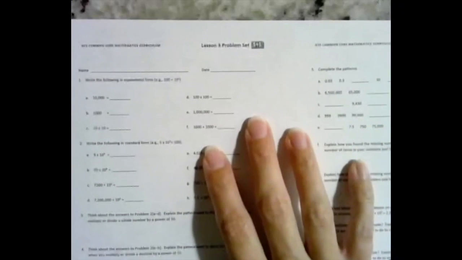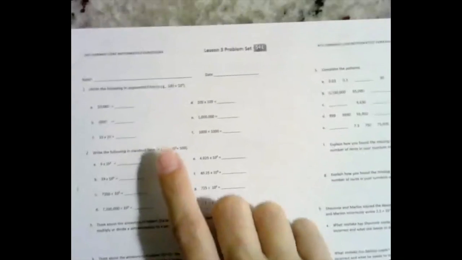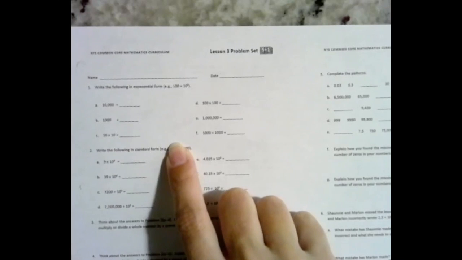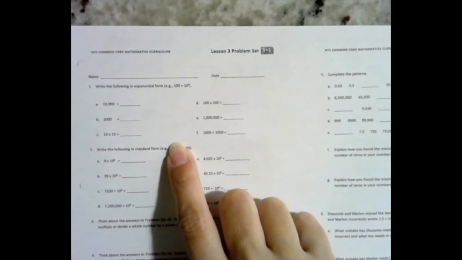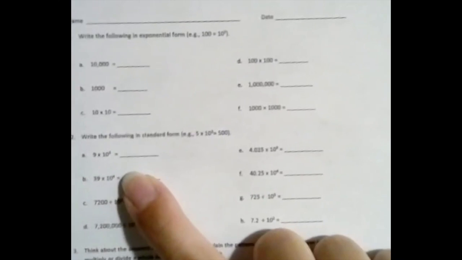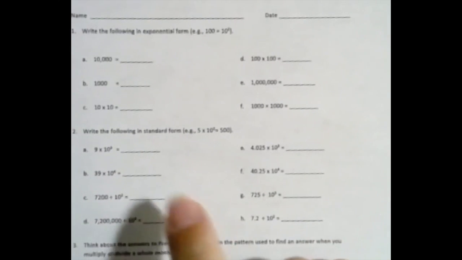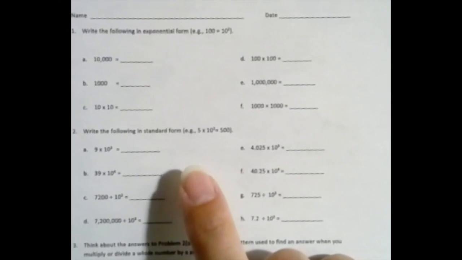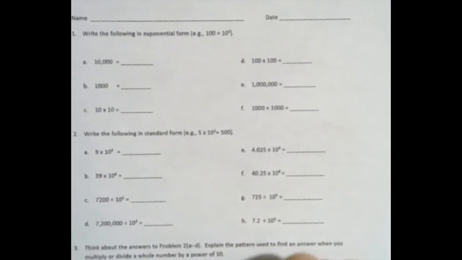We are now going to do problem set and homework for lesson 3. You are going to write the first few problems in exponential form. That means you're going to write them with a base number of 10 and an exponent of however many you need to get the same answer. The second section, you're going to practice like we did in our math journal, where you multiply or divide by a power of 10. So that means you're going to move the decimal either left or right, depending on if you're multiplying or dividing, so you can get your answer.